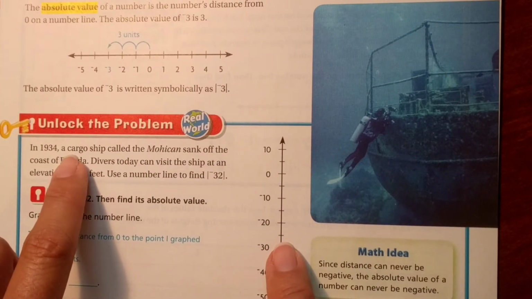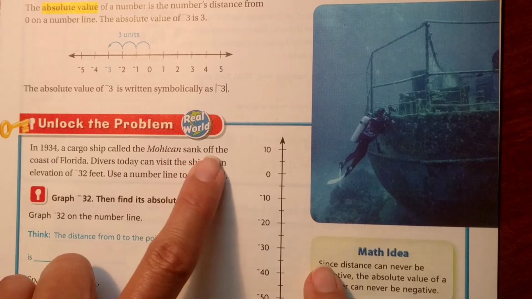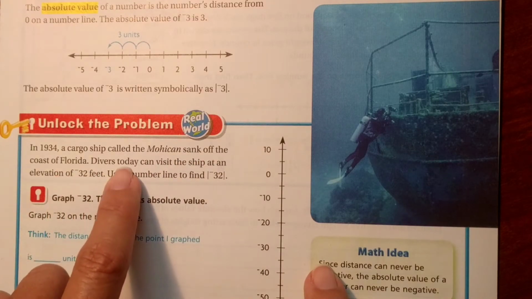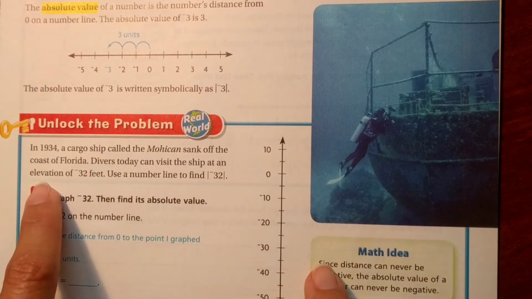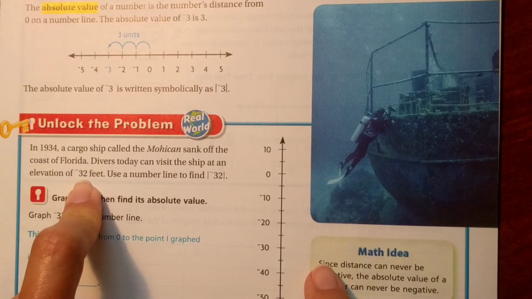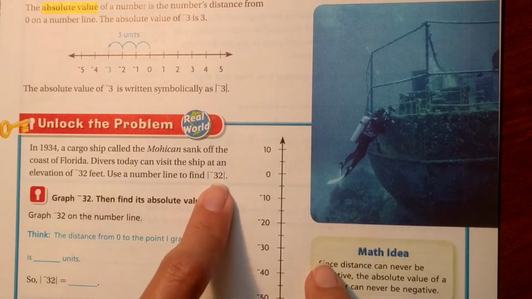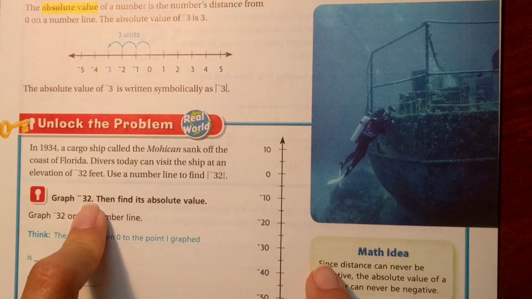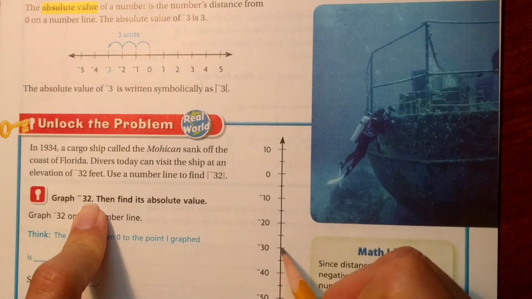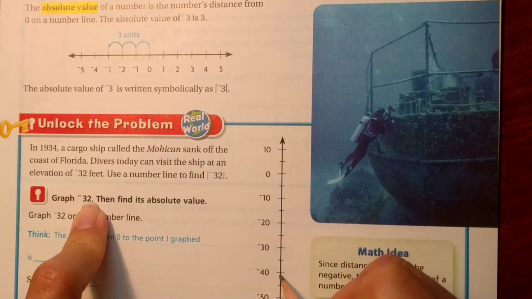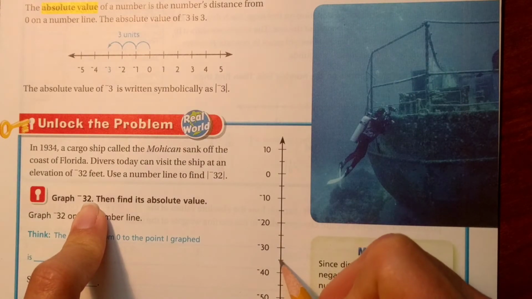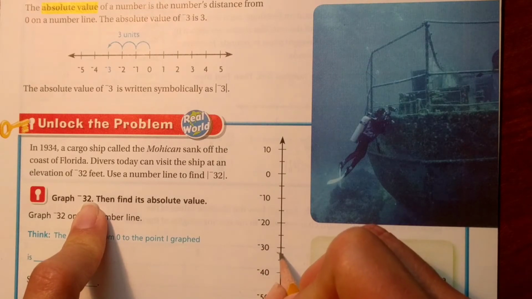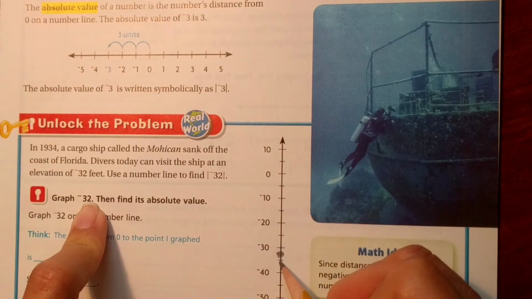In 1934, a cargo ship called the Mohican sank off the coast of Florida. Divers today can visit the ship at an elevation of -32 feet, so that's below sea level. Use a number line to find the absolute value of -32. So first we're going to graph -32. So this is -30, this is -40, so this would be -35. So -32 is going to be right about there, between -30 and -35.